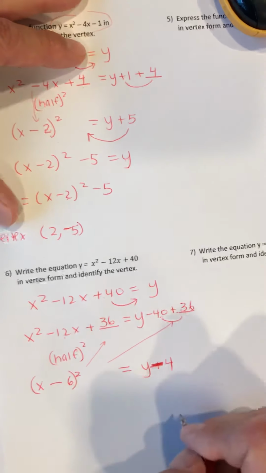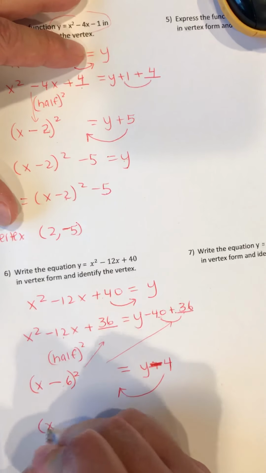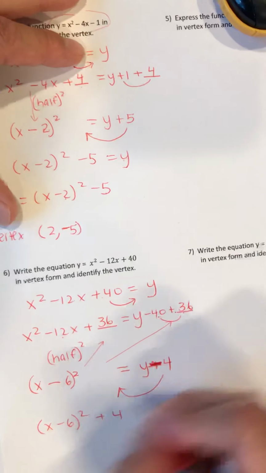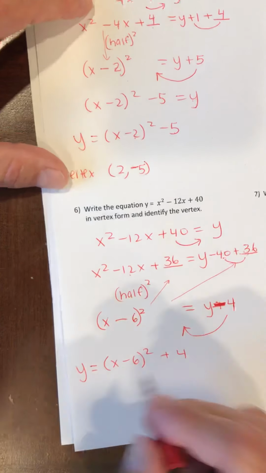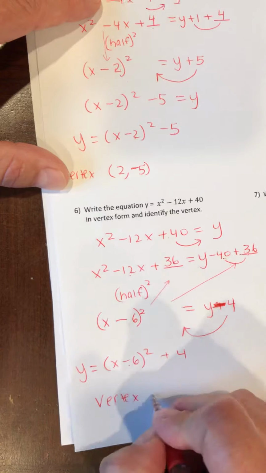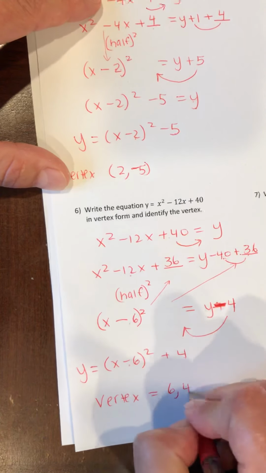Okay? I have to bring the 4 back over, so it's going to become +4. And then I just want to put the y on the left side. Now my vertex is the opposite of -6, so it's +6, and whatever that number is, +4.